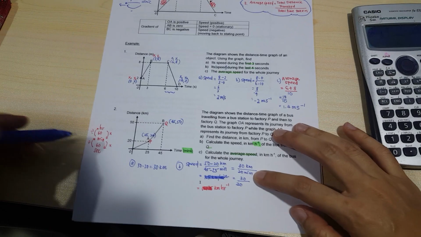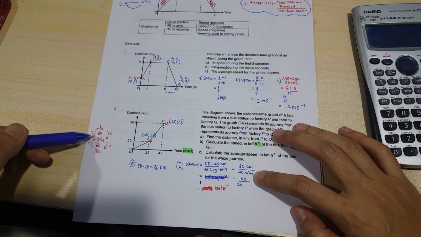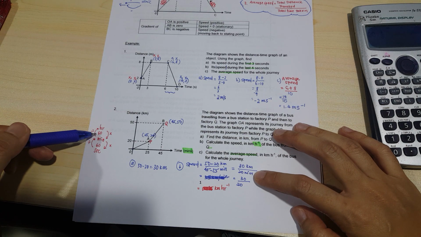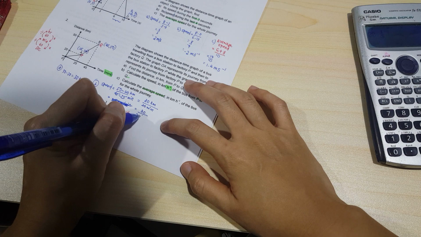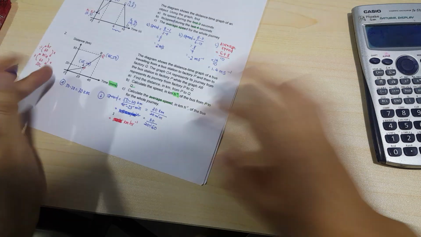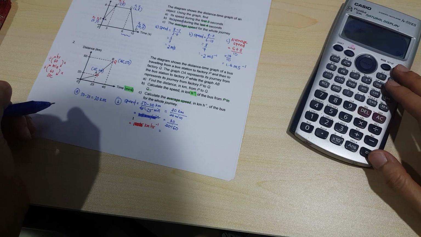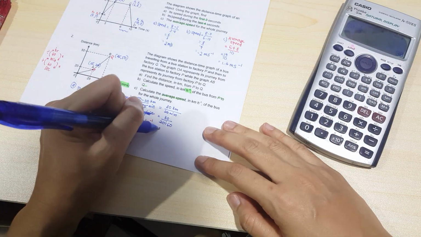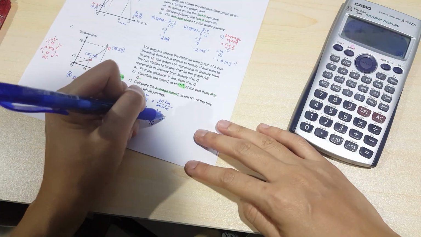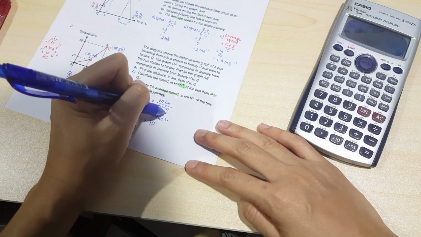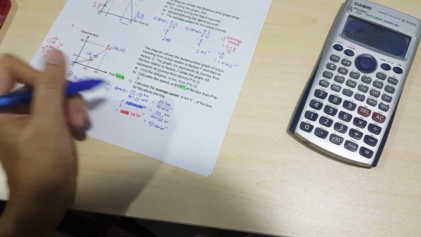You learn this in primary school. When you want to change from minute to hour, you divide by 60. So 20 divided by 60. What do you get? You get a 90. It become, this one become hour, this one is still km, it become kilometer per hour here.